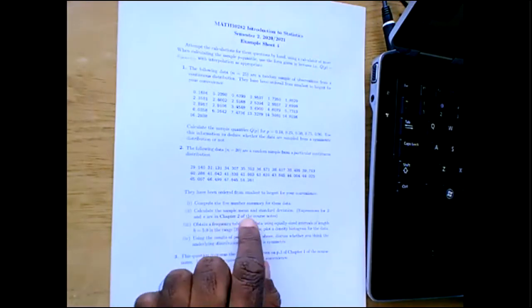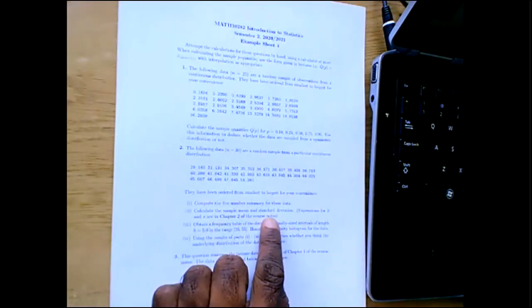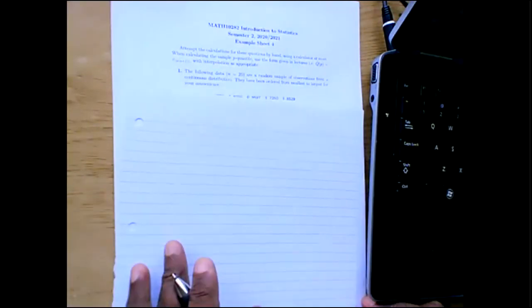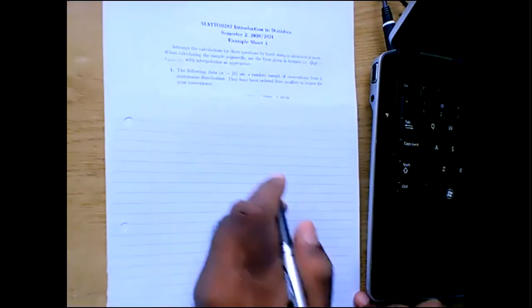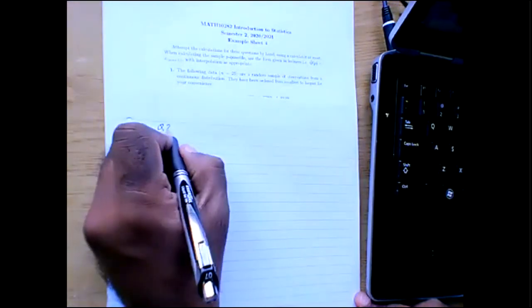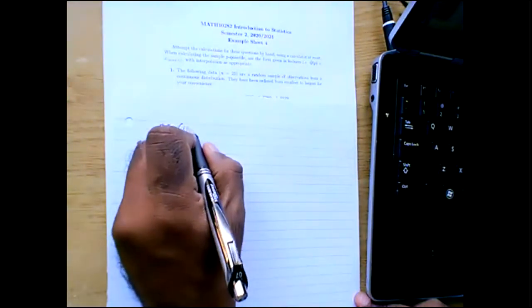The next part of question number 2 is to compute the sample mean and the sample standard deviation. So let's see how we can do this. This is question 2, part 2.